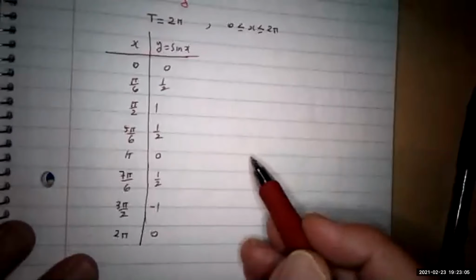If you locate these points, this is all you are going to get. Look at this one.